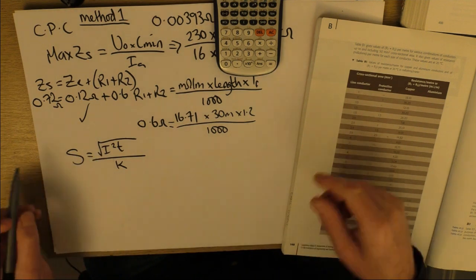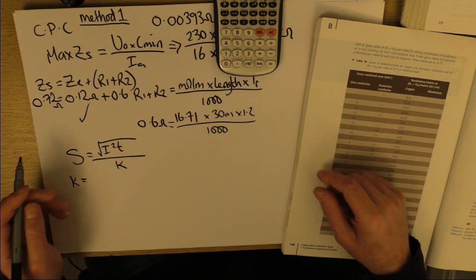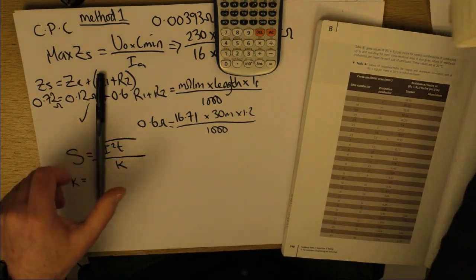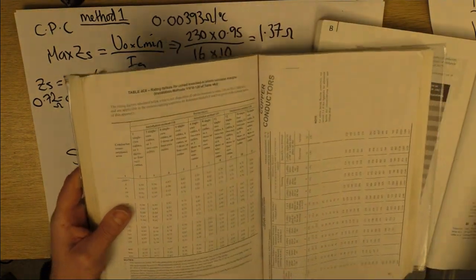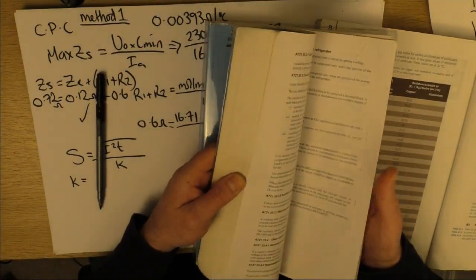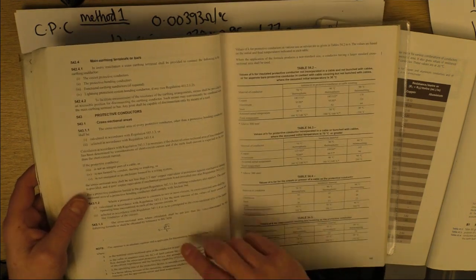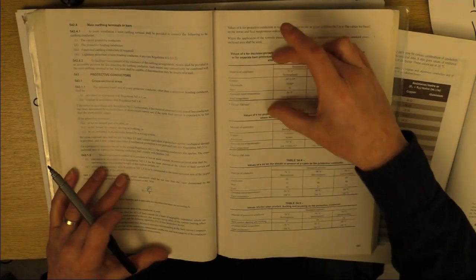And so we need to know these parameters. Now K does a heck of a lot. It's a factor that takes into consideration basically the initial temperature, the final temperature, and all sorts of other madness. But we're going to go to chapter 54 and page 197 of the regs, and we've got all these tables here.